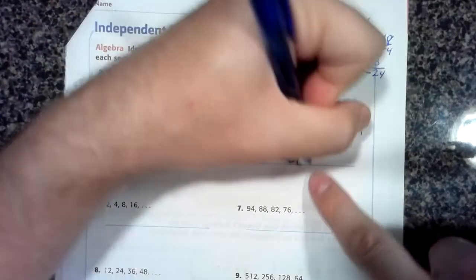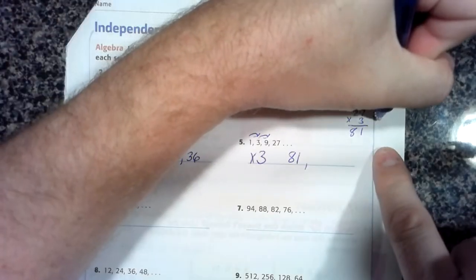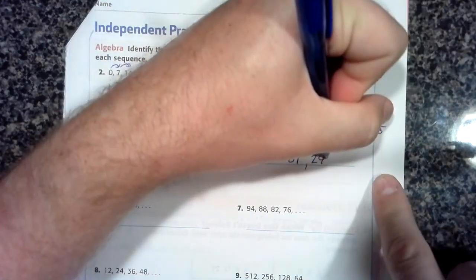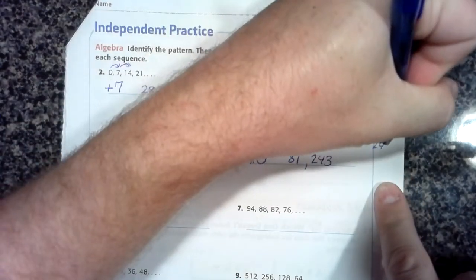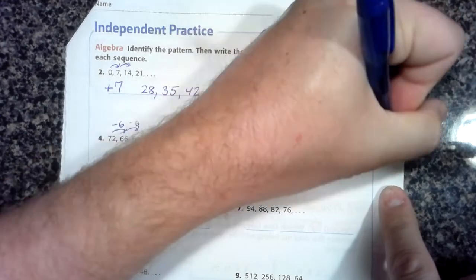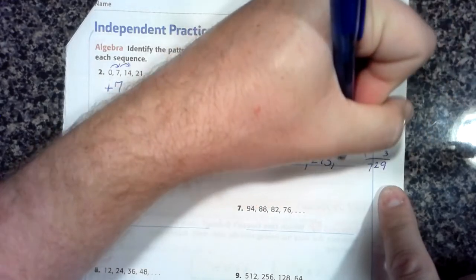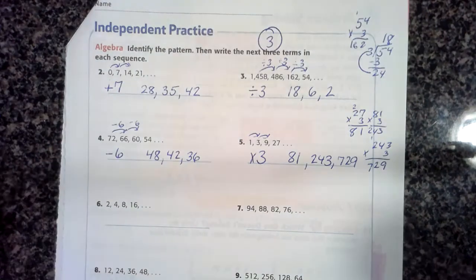All right. Now we got to do 81 times 3. 243. We have one more to do. 243 times 3. 9, 12, 6, 7. 729. Those are our next 3 terms right there.